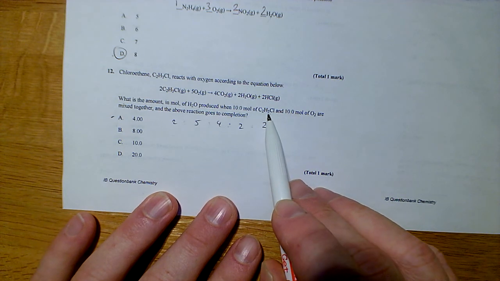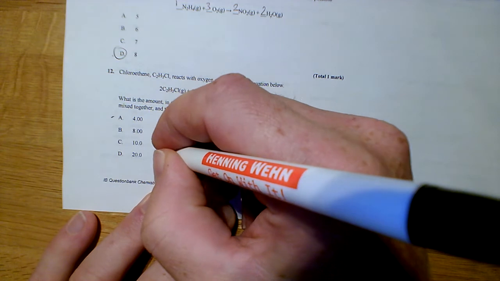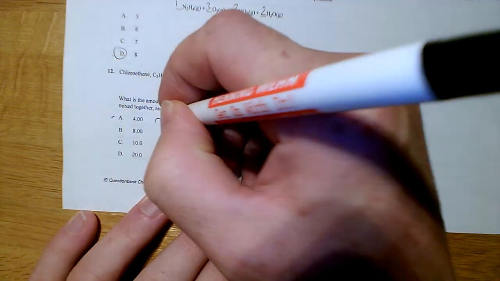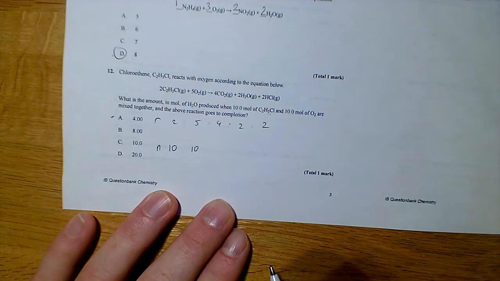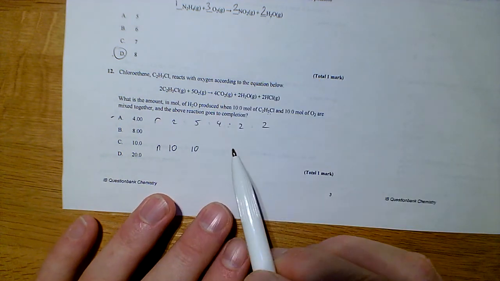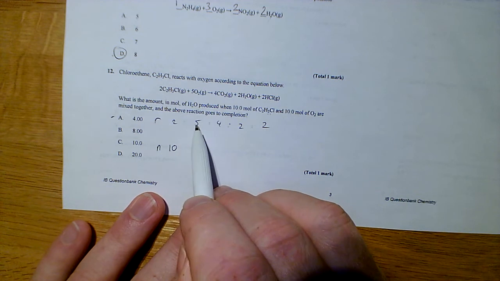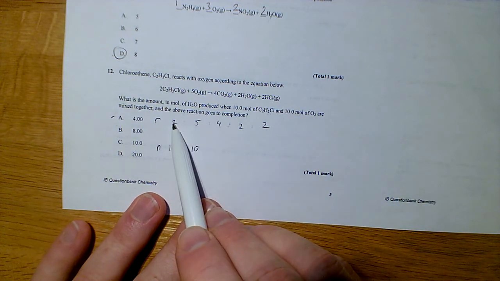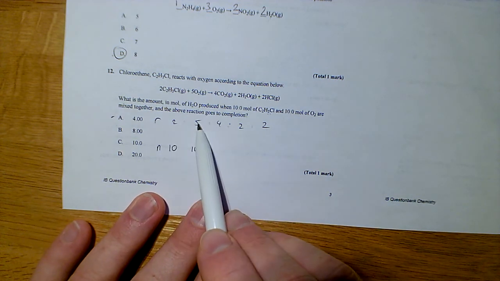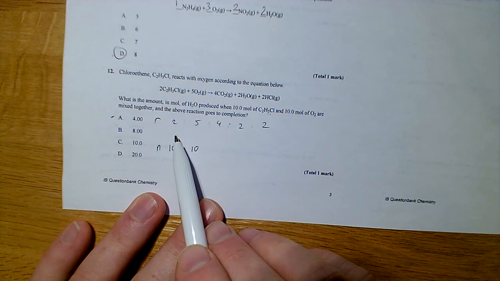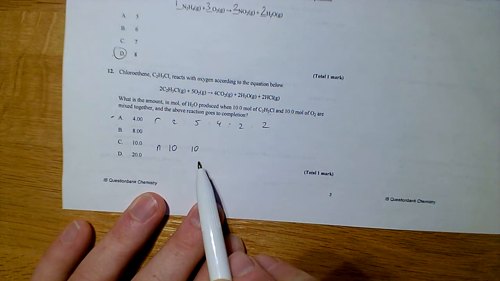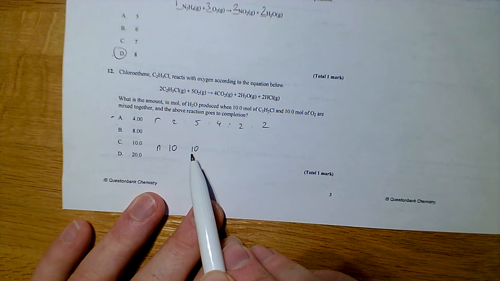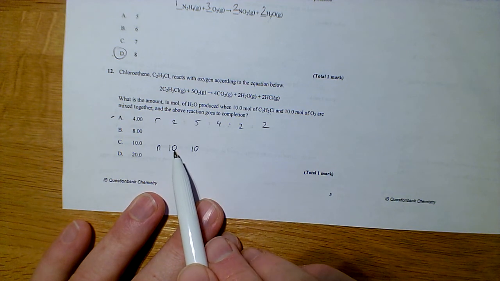We've got 10 moles of this stuff. So let's put N, 10 moles. There's the ratio. And you've got 10 moles of oxygen. And they're mixed together. Now, they react in a 2 to 5 ratio. So if you had 2 moles of this, they would react with 5 moles of this, if available. If you've got 10 moles of it, it would need 2.5 times as much of that. You'd need 25 moles of oxygen. You haven't got enough of that, so this stuff must be in excess.